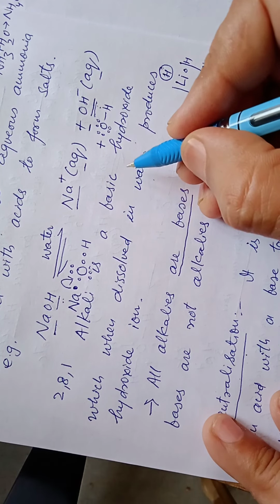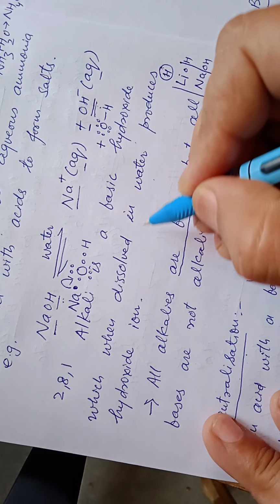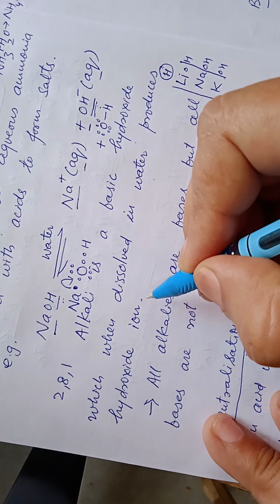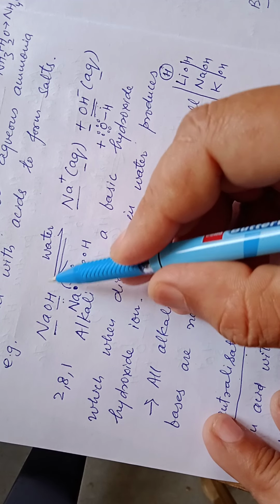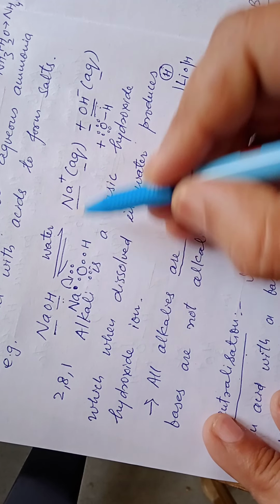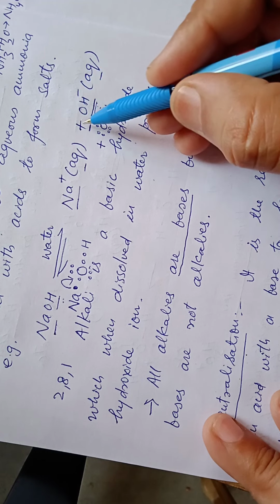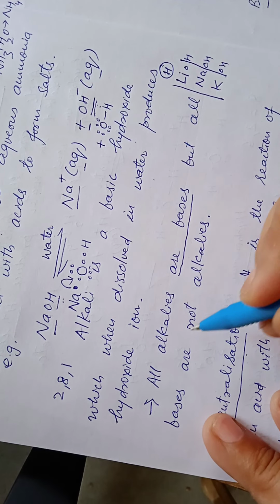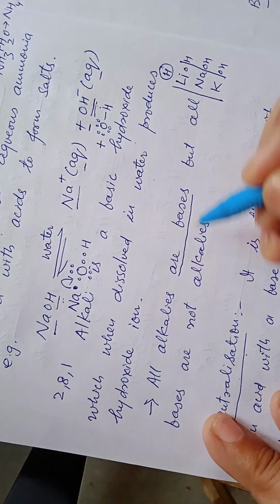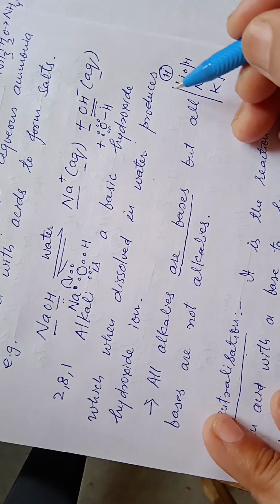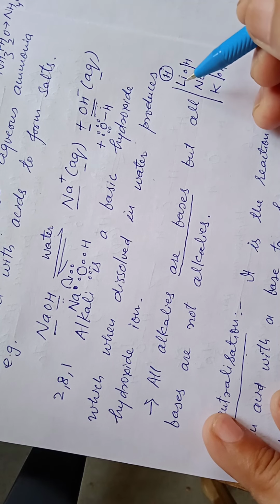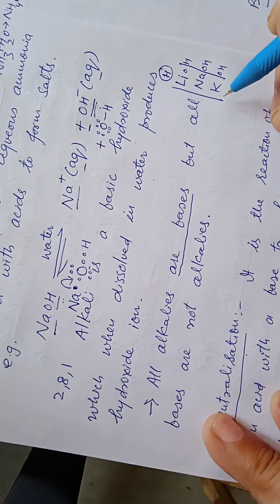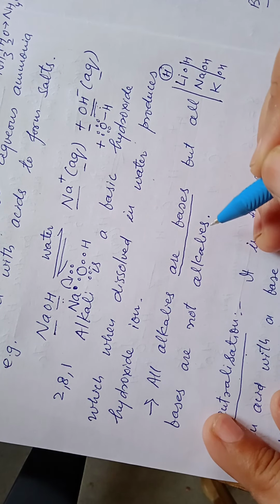Alkali is a basic hydroxide which, when dissolved in water, produces hydroxide ion. When we dissolve it in water it produces hydroxyl ion, so it is a base. All alkalis are bases. The alkali metals, group 1 elements, are lithium, sodium, potassium, rubidium, cesium. All these are bases, but all bases are not alkalis.